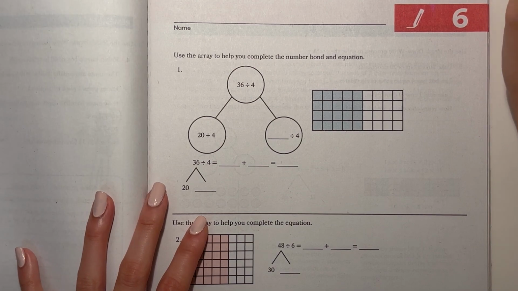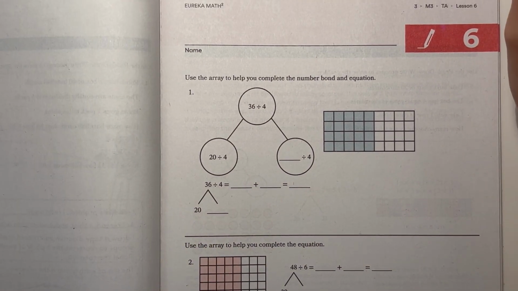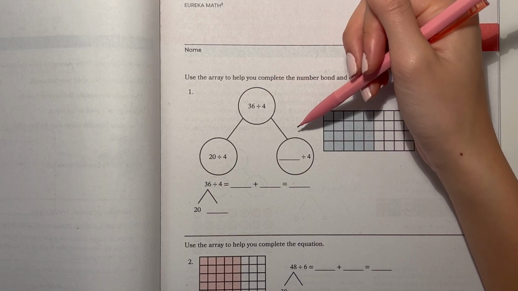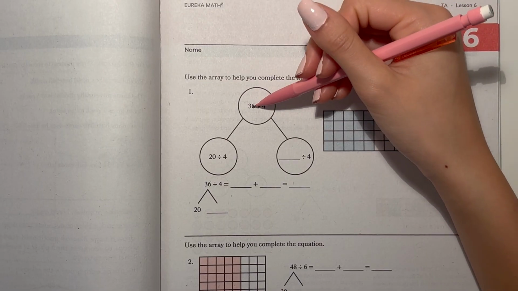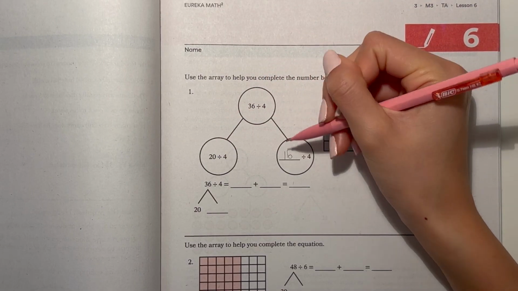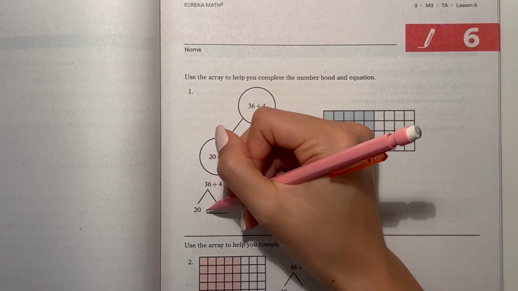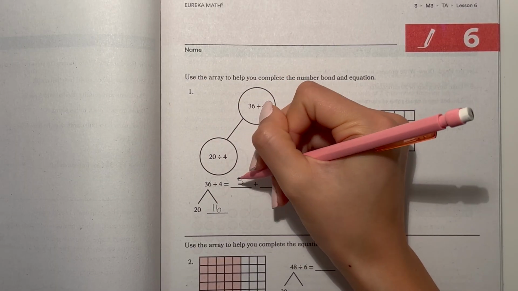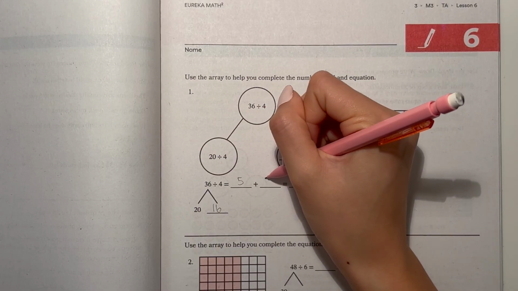Alright, lesson 6. Use the array to help you complete the number bond and equation. 1. 36 divided by 4. So we break 36 to 20 and 16. Divide by 4. So 20 divided by 4 is 5. Plus 16 divided by 4 is 4.